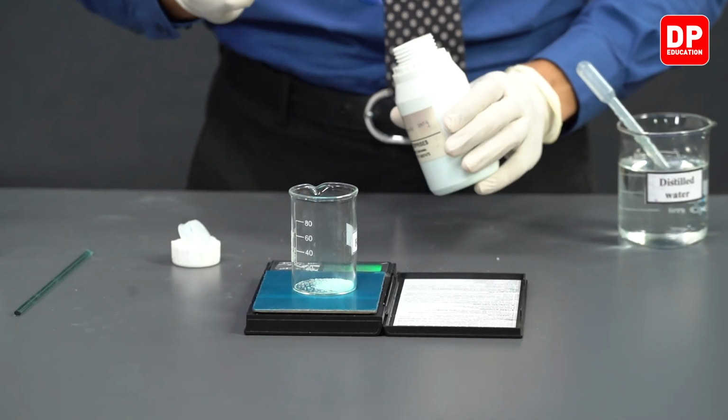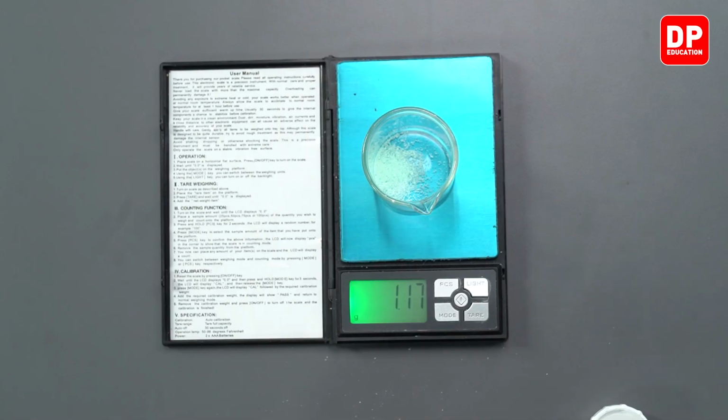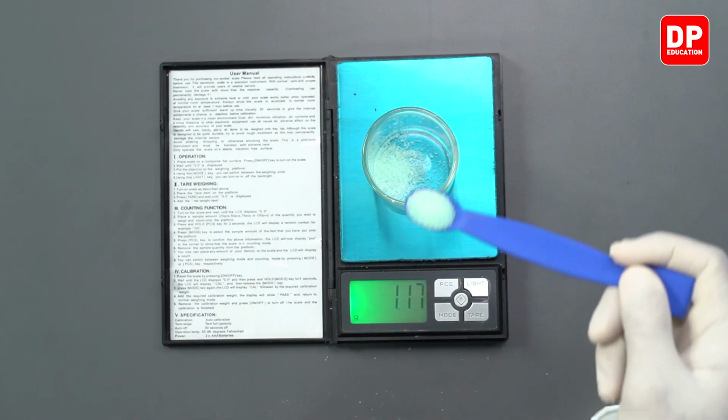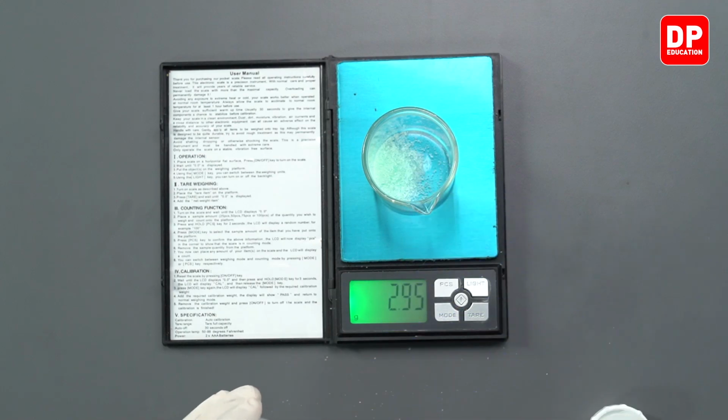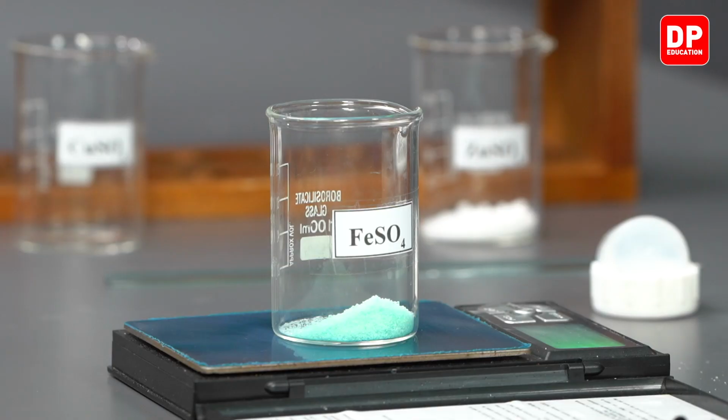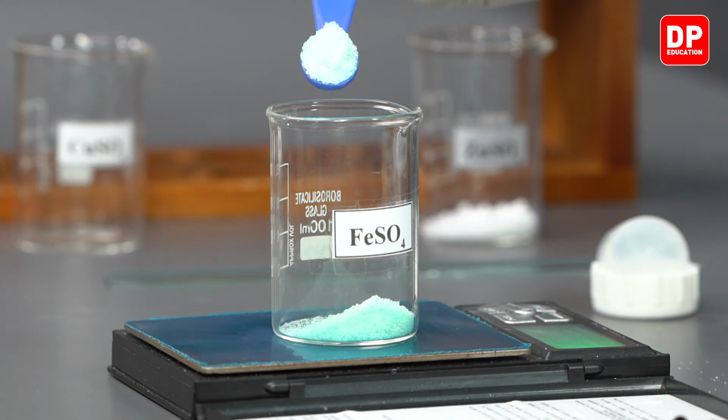We are trying to prepare 50 milliliters of ferrous sulfate solution with that concentration. So we need to measure exactly 7.6 grams. You can observe that ferrous sulfate crystals here are a light greenish blue in color.